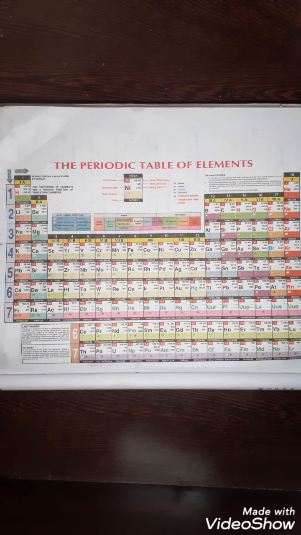For example, all the elements of group number 1 like lithium, sodium, potassium, rubidium, cesium, francium, apart from hydrogen, have similar properties. Group number 2, all the elements of this group have similar properties like beryllium, magnesium, calcium, strontium, barium and radium.